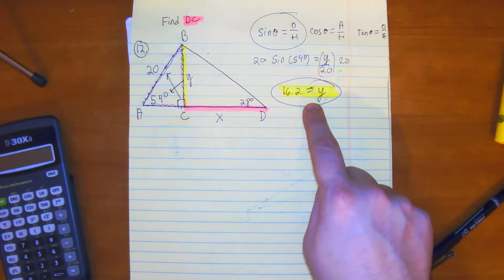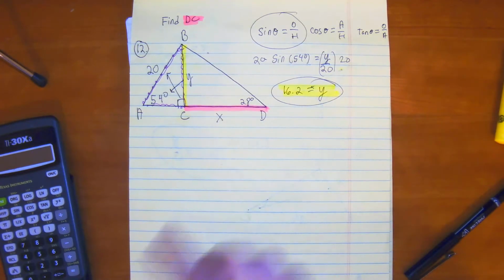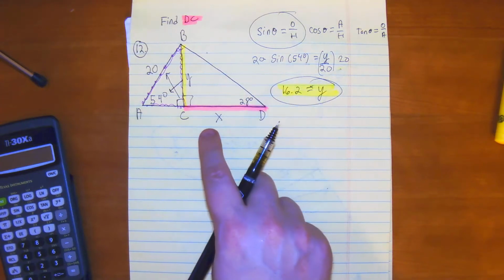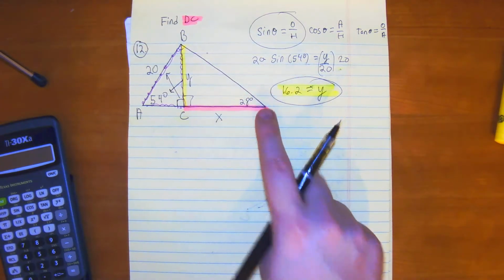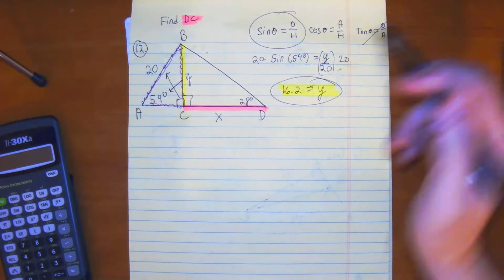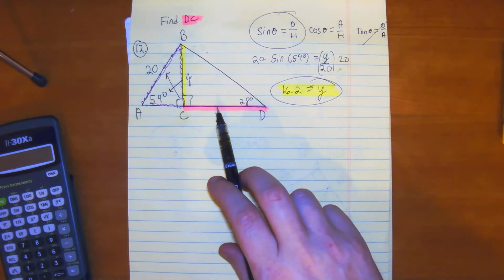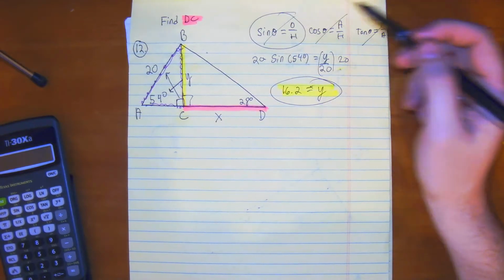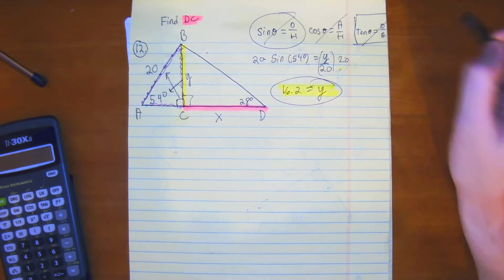So from here, we're going to try to find this side. Here, we know a right angle is formed right here. We aren't looking for a hypotenuse, so we're not going to use cosine or sine. So that means we're going to be looking for tan. That's my mistake.